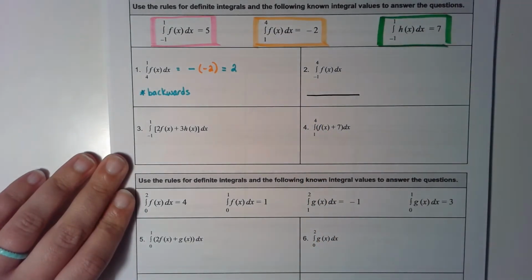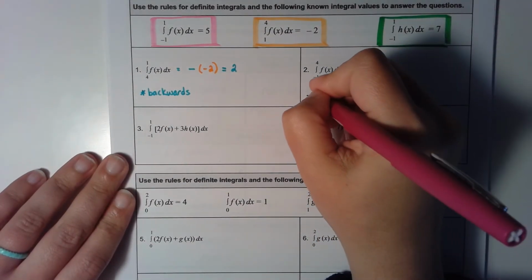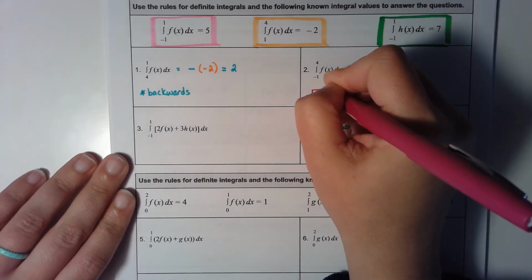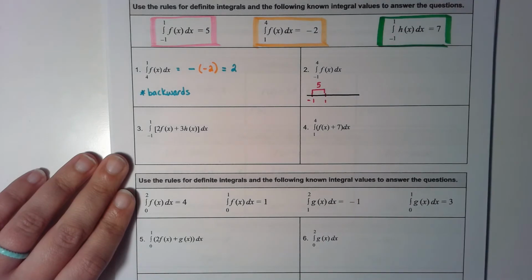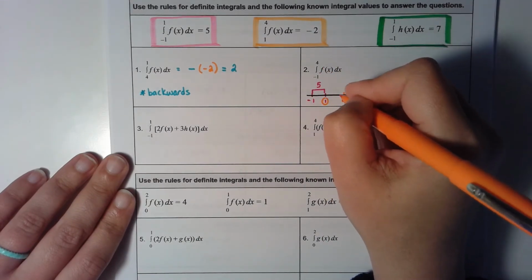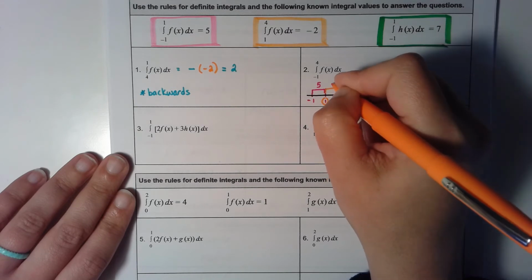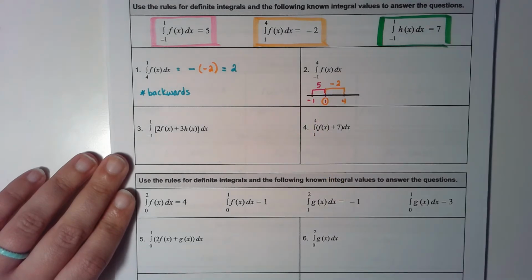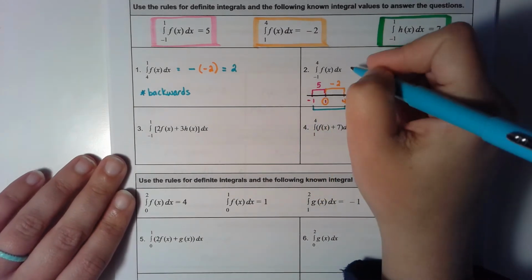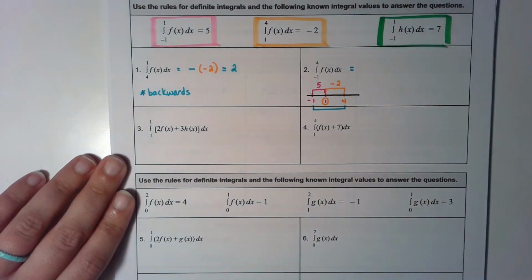So if we know that going from -1 to 1 gives us an area of 5, and we also know that going from 1 to 4 gives us an area of -2, then to get the area from -1 to 4, we can just add those two answers together.